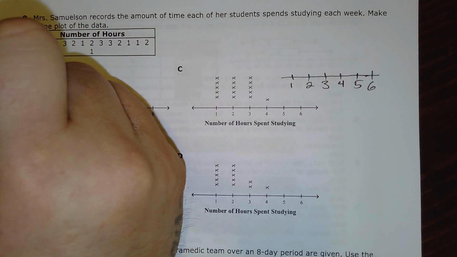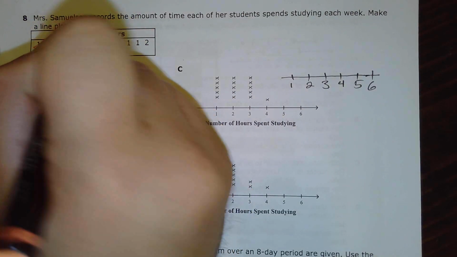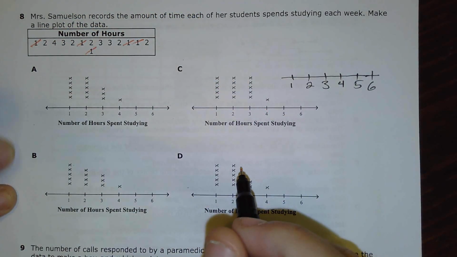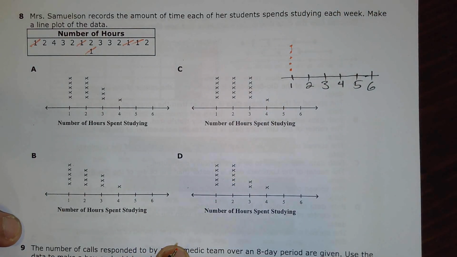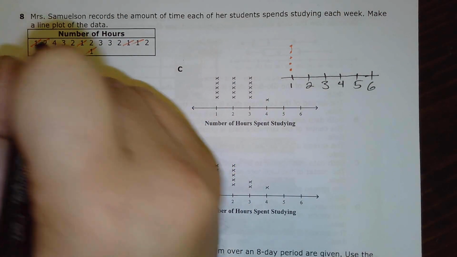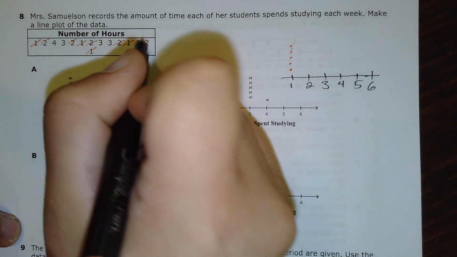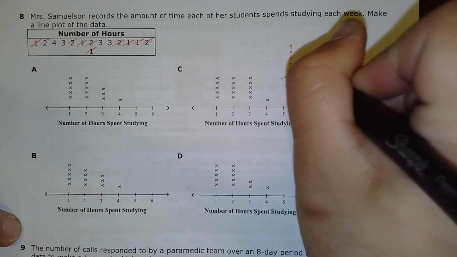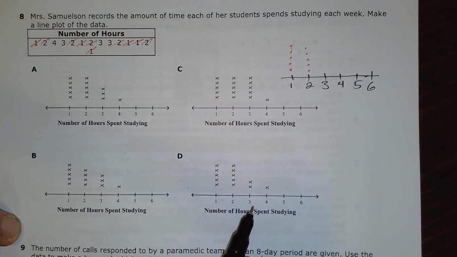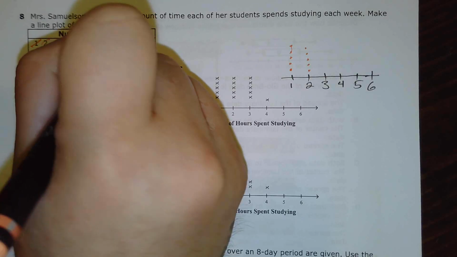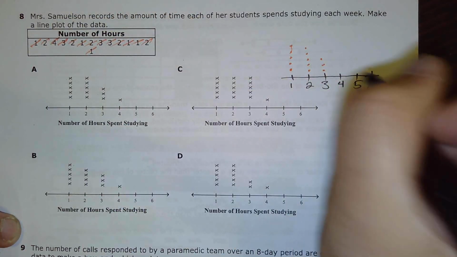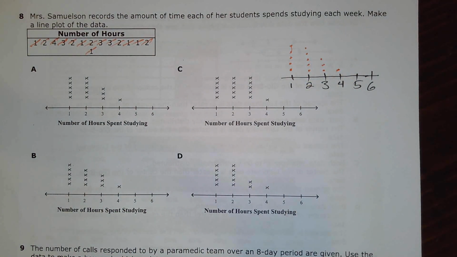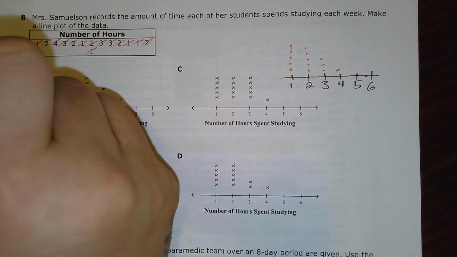So I see 1. I'm going to start with 1. I see 1, 2, 3, 4, 5. So 1 shows up 5 times. So I'm going to plot that 1, 2, 3, 4, 5 times. Let's look at 2. 1, 2, 3, 4, 5. So 2 shows up 5 times as well. 3 shows up 1, 2, 3 times. And then 4 shows up once. Boom. Now the only dot plot that looks literally like the one we just constructed is going to be A.